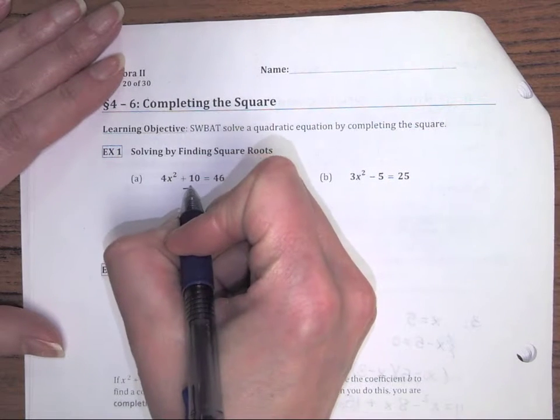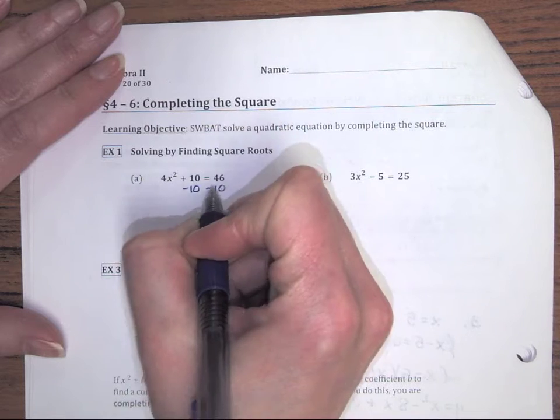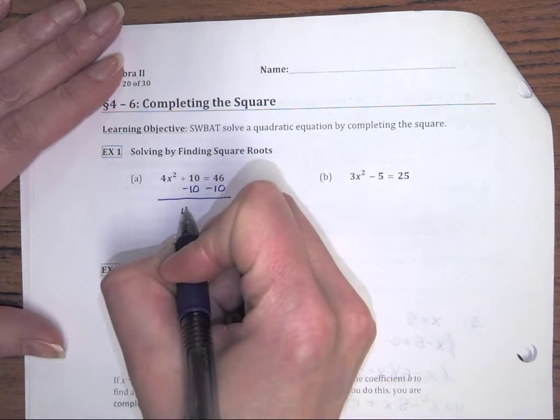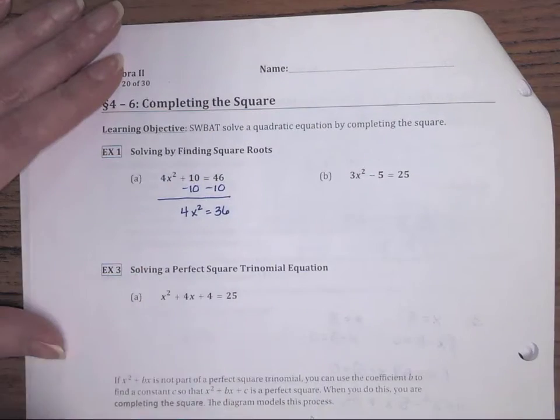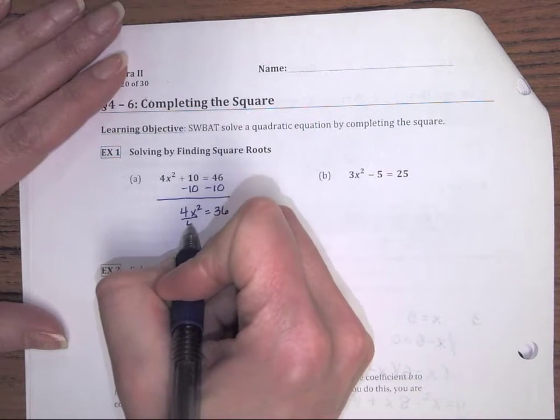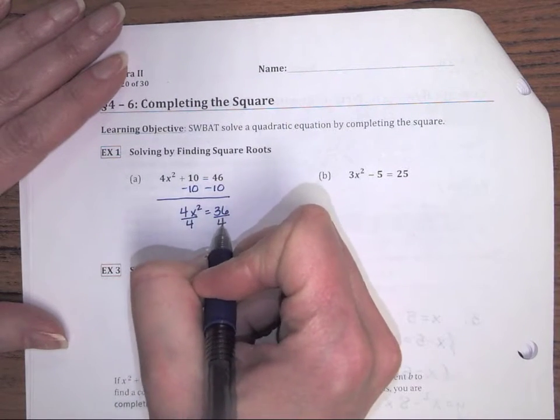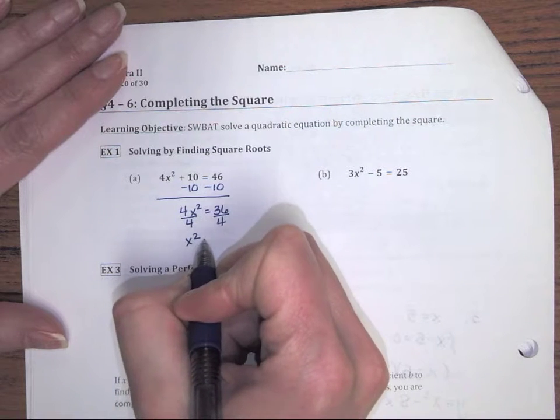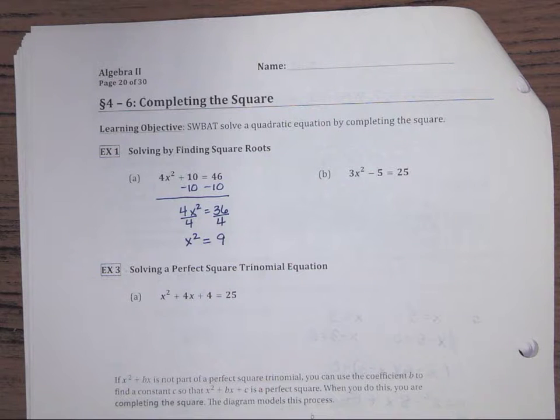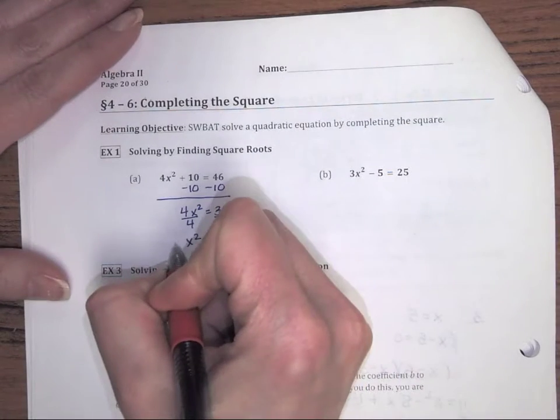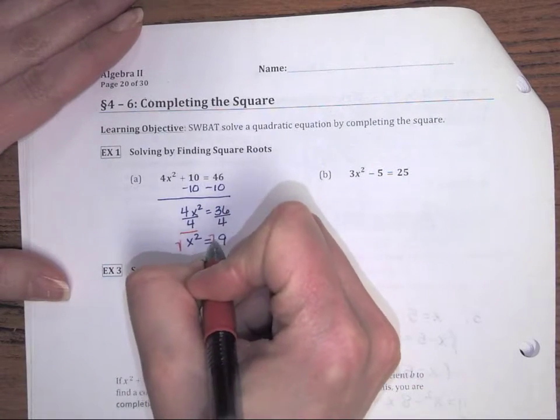So subtract 10. And I've got 4x squared equals 36. And I want to divide both sides by 4 because I'm trying to get the x by itself. And I have x squared equals 9. Okay? My next step at this point is I am going to square root both sides. Square root here, square root here.